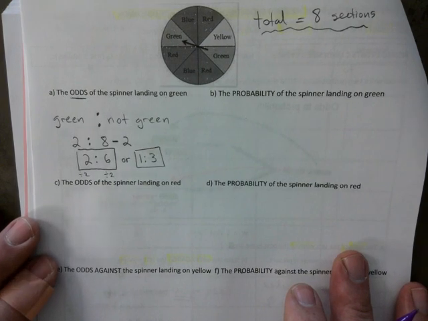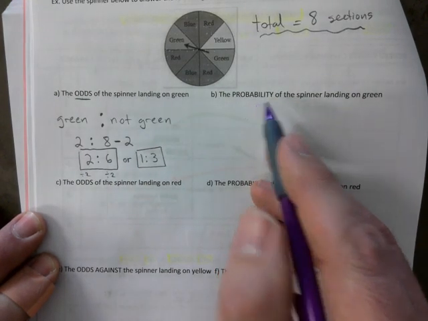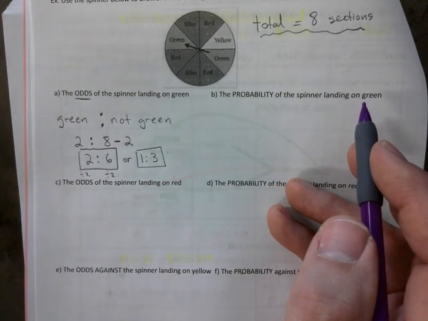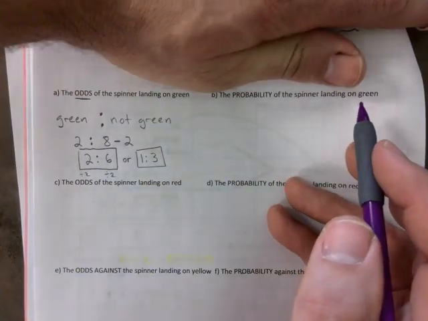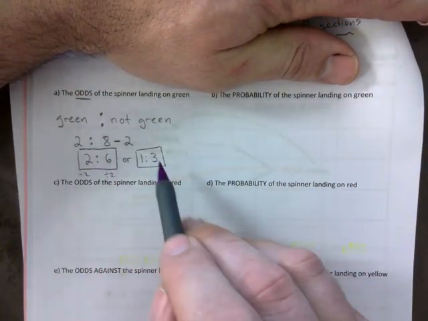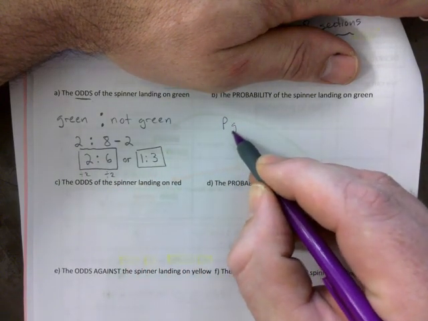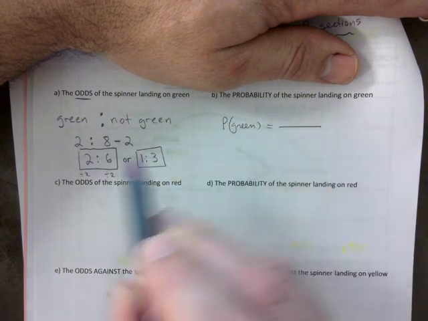Watch this. The probability of the spinner landing on green. Can we forget about the spinner for a bit? Imagine it's not there right now. And all you have is the odds. The probability of green, what are you going to do with the 2 numbers?